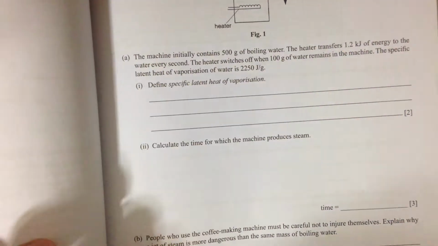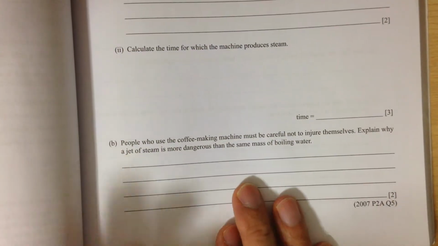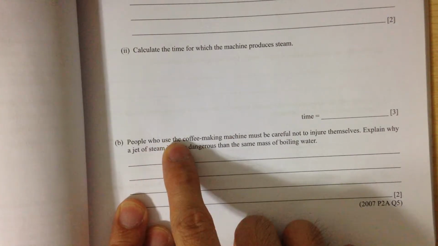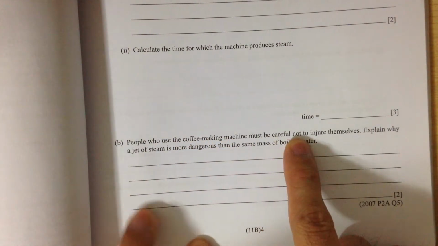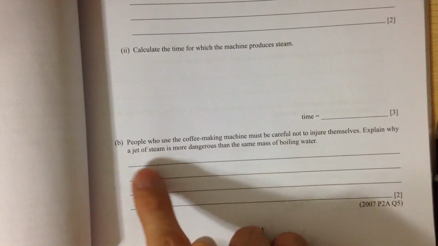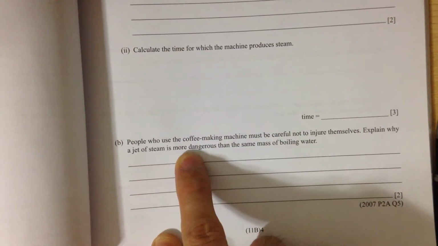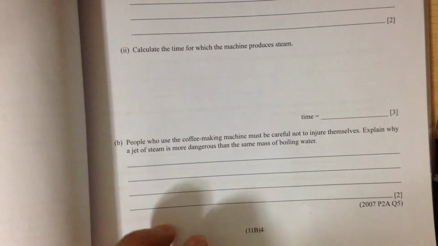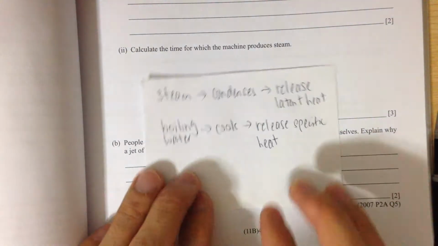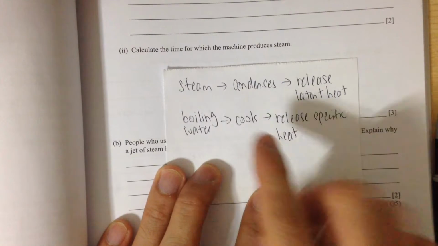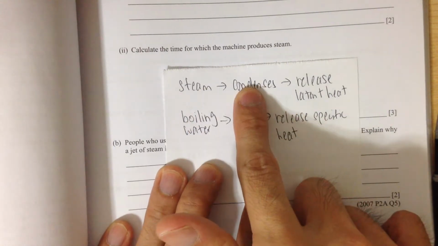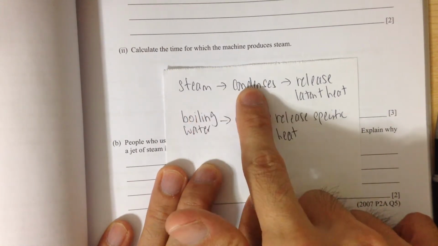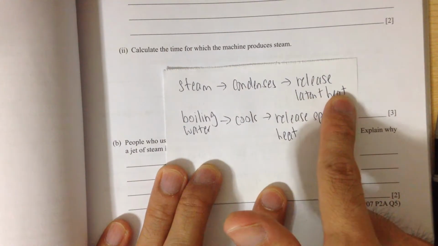So let's move on to the last part, which is a very interesting question. People who use the coffee making machine must be careful not to injure themselves. Explain why a jet of steam is much more dangerous than the same mass of boiling water. So this is actually a very interesting question, because we need to remember that steam will condense when it touches our hand. So when it condenses, it releases latent heat.